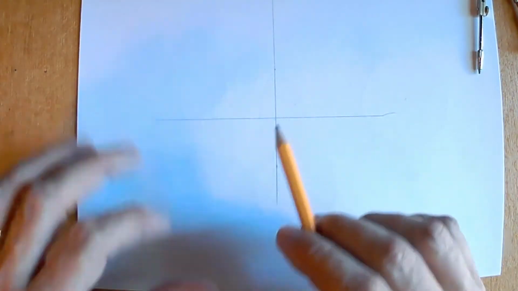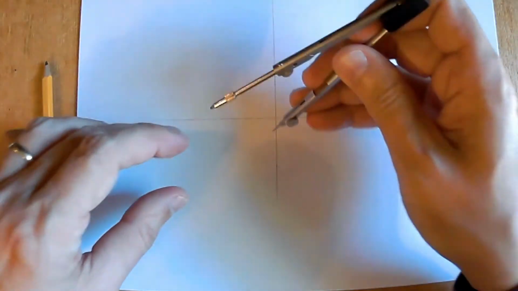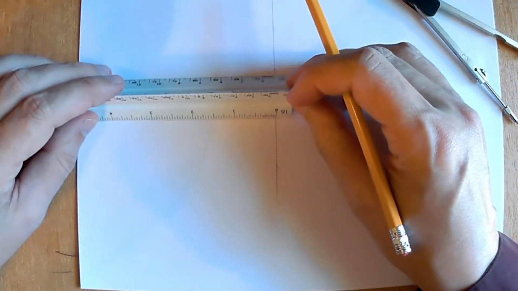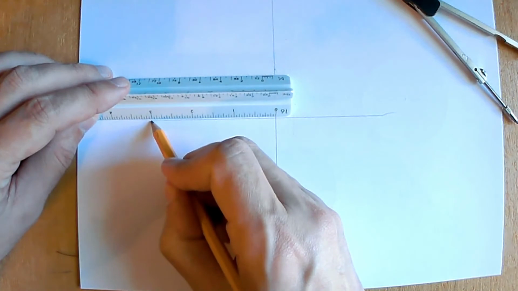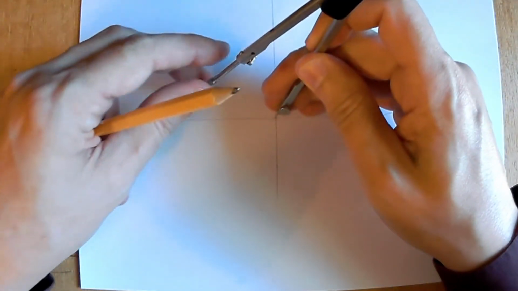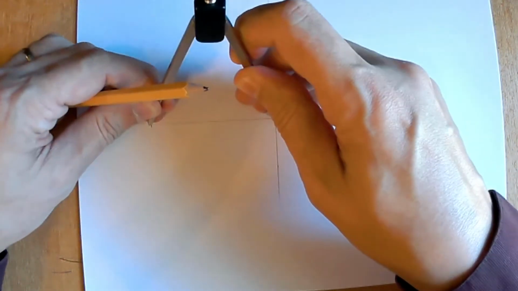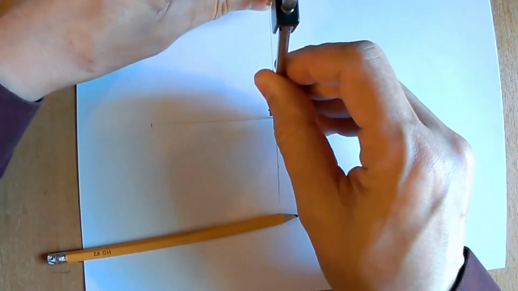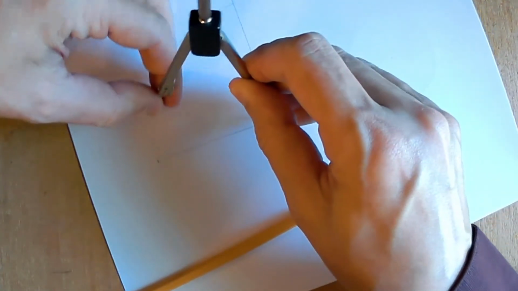Now let's say we wanted to make this a 3-inch radius. So we have here a circle with a 3-inch radius, but that only goes up to this point. It only goes up to 90 degrees, right?